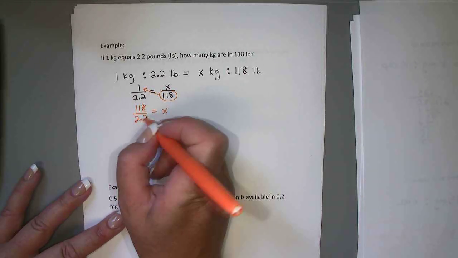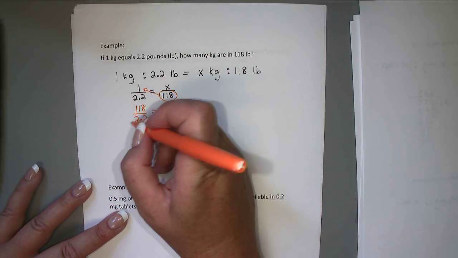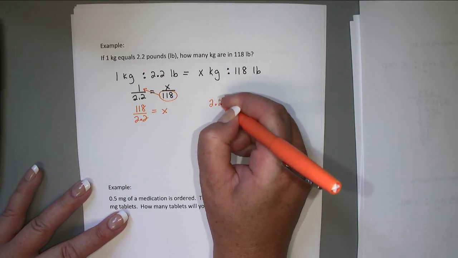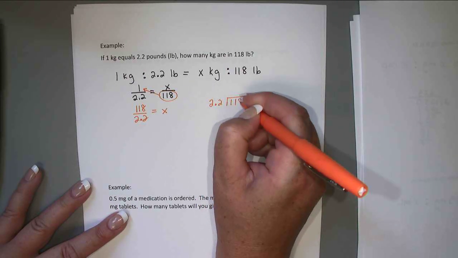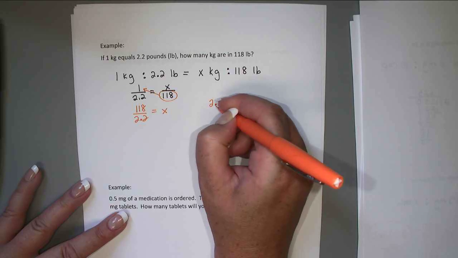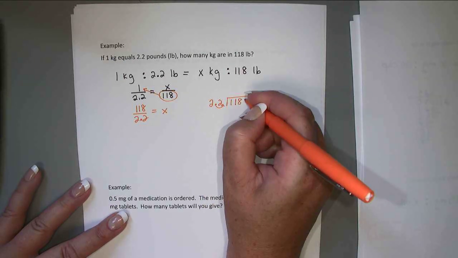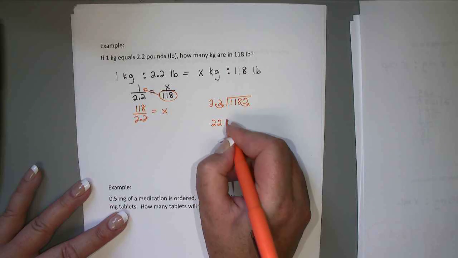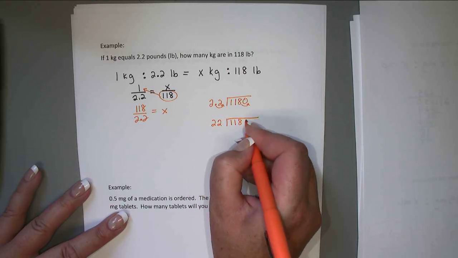Now, let's divide by a decimal long hand. Remind you how to do this. So this is 2.2 going into 118. Now we can't have a decimal here, you have to move it over, but if you move it over here, you have to move it over here. So this question would be like that.